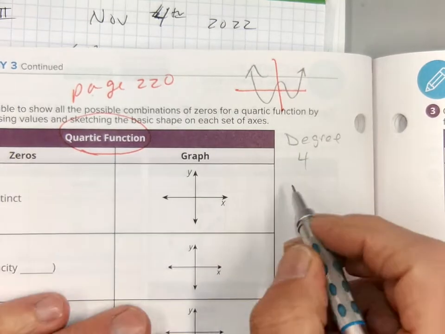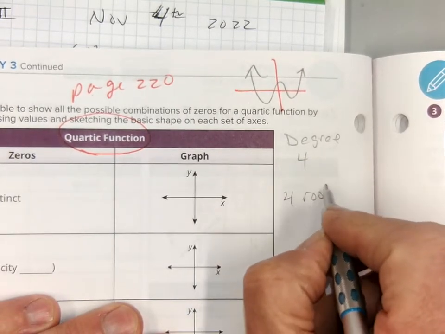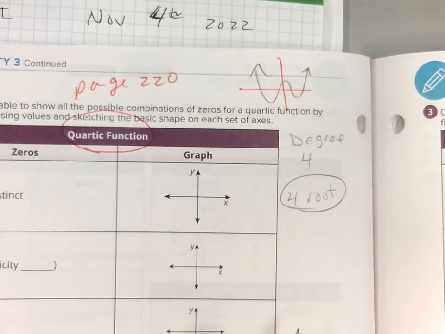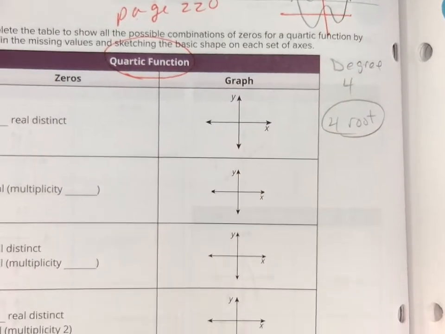And we must have 4 roots. So some roots are going to be real, and some roots are going to be imaginary.